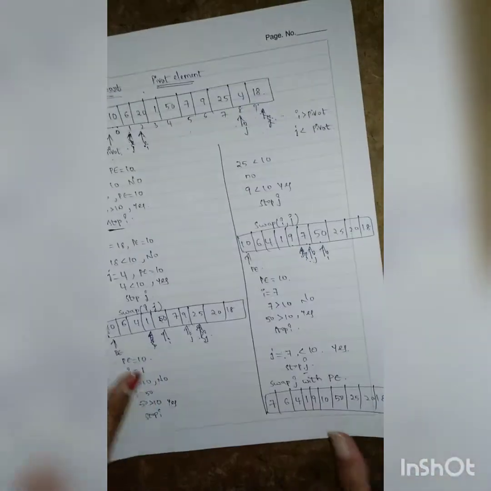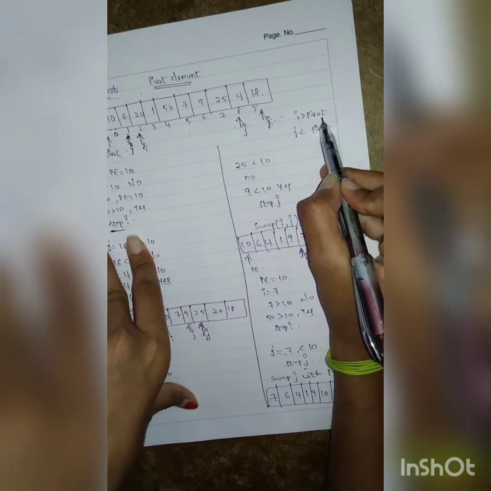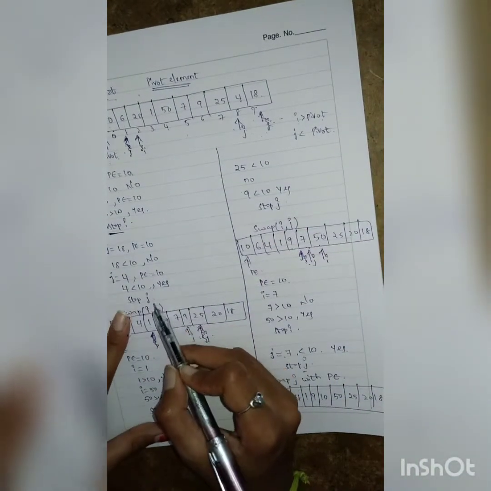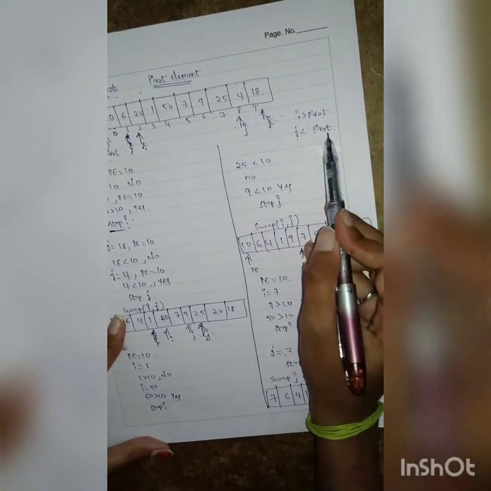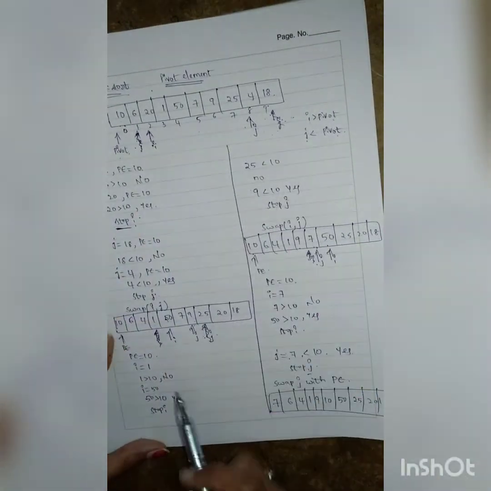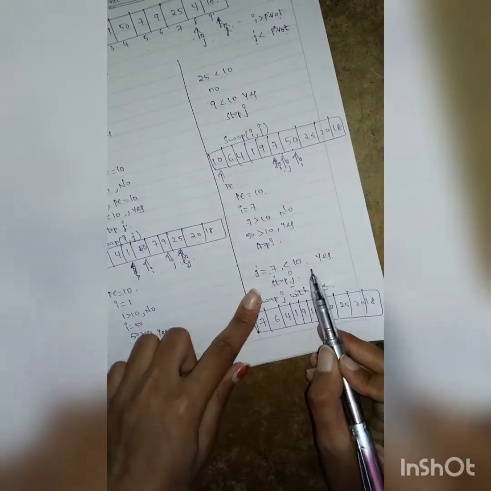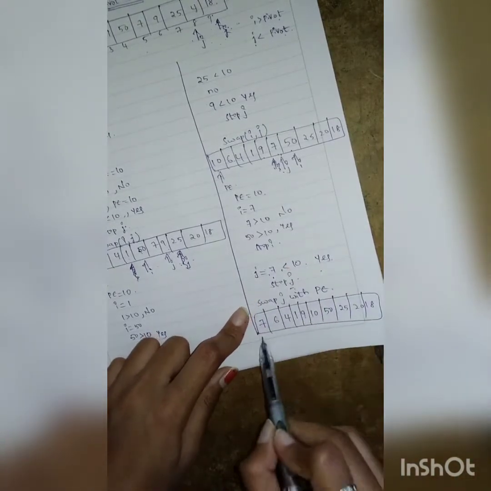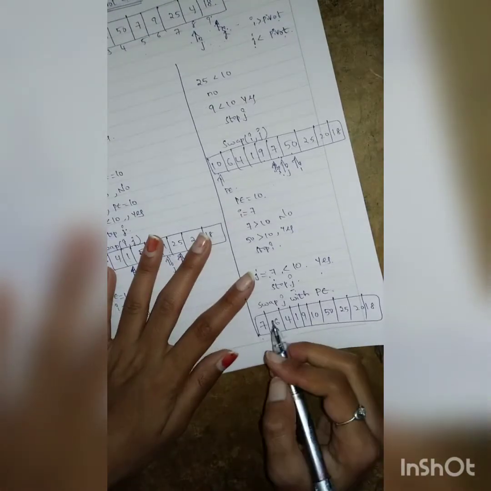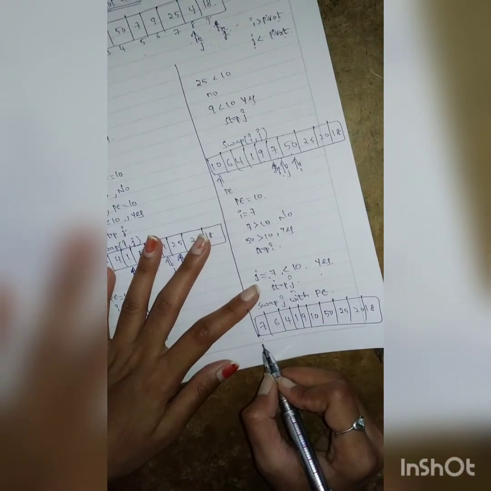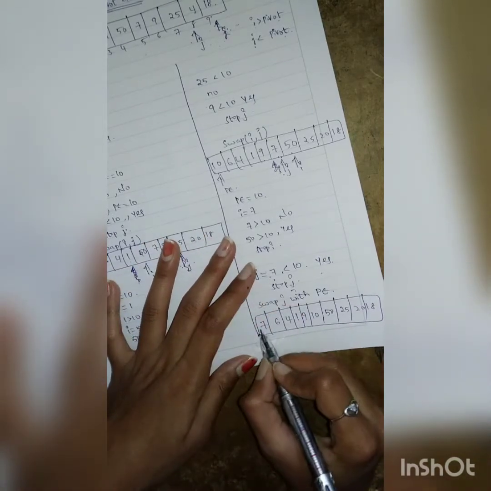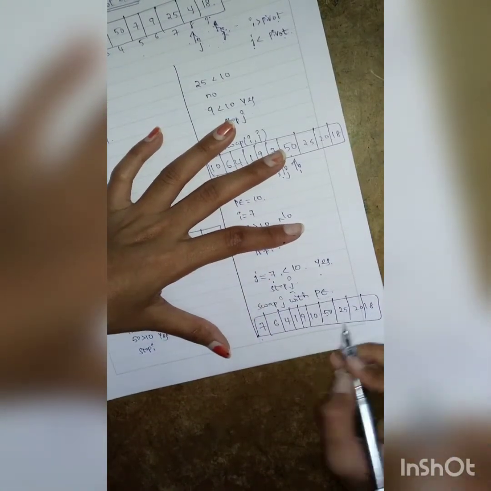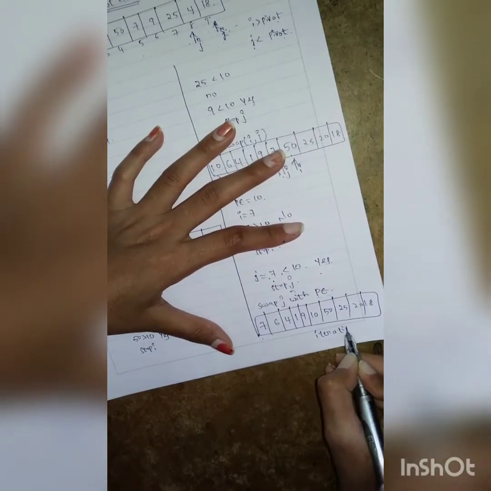So in this way we can do. First, we need to check whether I is greater than the pivot element or not. If I is greater than the pivot element, we stop I and we go with J. If J is less than the pivot element, we stop J. If both are not crossed, we swap I and J. If both are crossed and J is less than the pivot, the condition is yes, so as they are crossed, we swap J with the pivot element. After swapping with the pivot element, iteration 1 is completed.